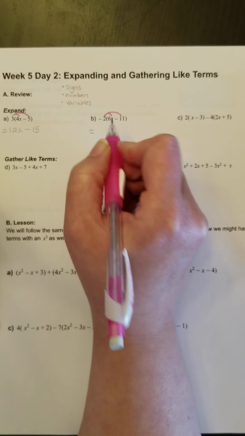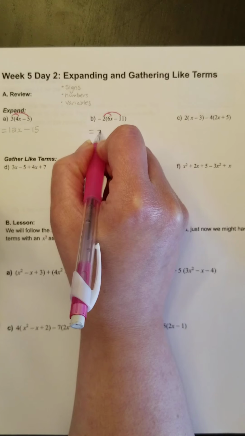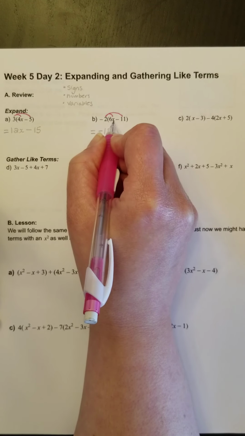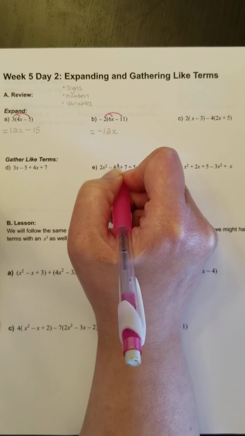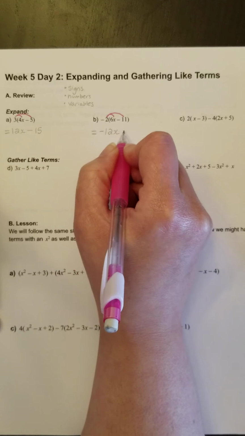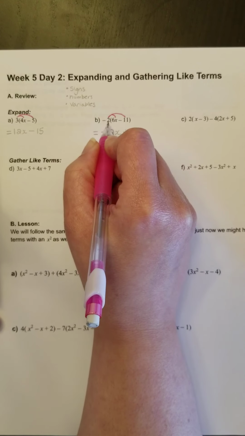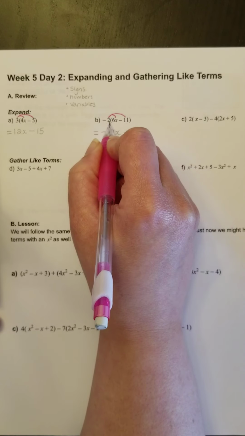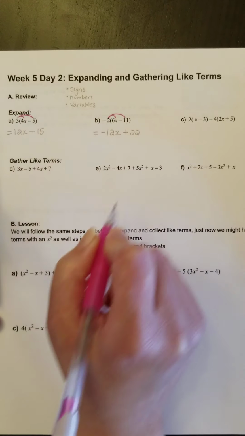Negative 2 times positive 6. Negative and a positive make a negative. 2 times 6 is 12. And variables, it has an x with it. The next step, negative times negative makes a positive. Numbers, 2 times 11 is 22, and neither one has a variable, so it's just the number.